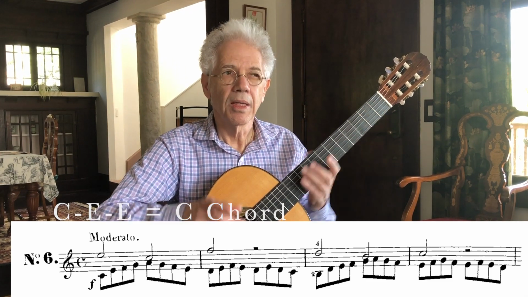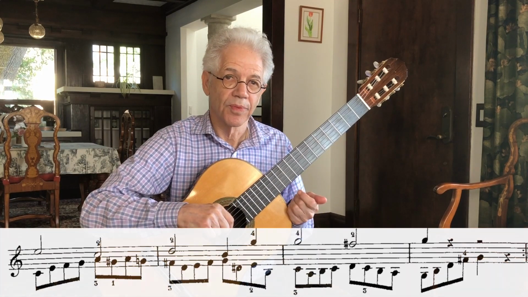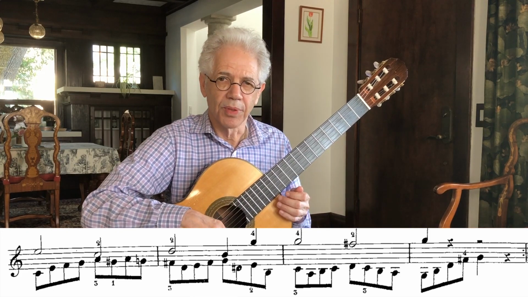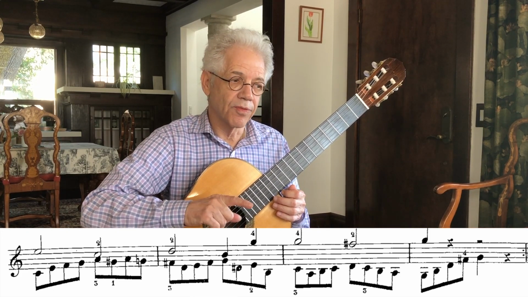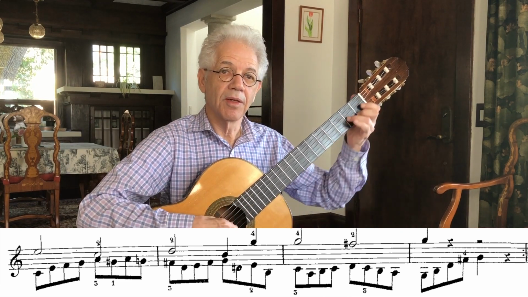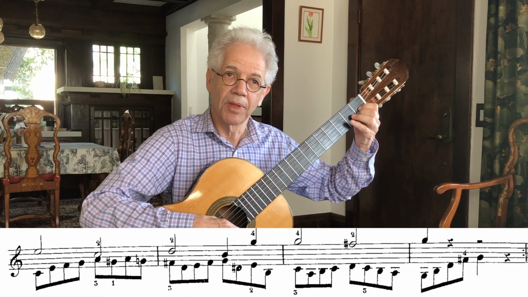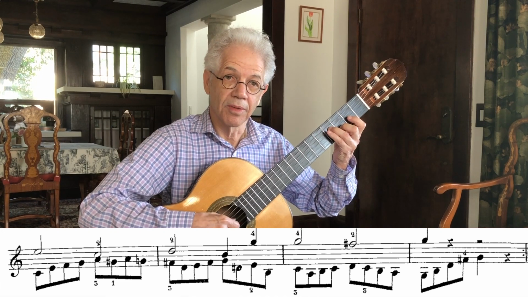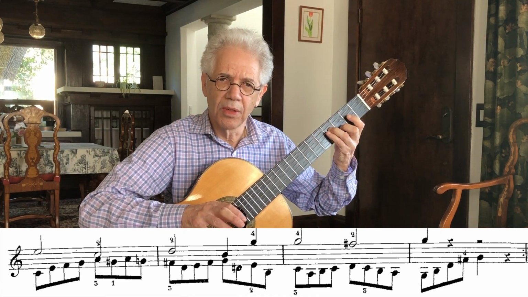In the second phrase, Carcassi explores some key changes. He starts us in the key of C, and in pretty much the same manner he began the piece, but in the very first measure of the phrase, he fluctuates between an A and a G sharp, and then an A and a G natural, and then he goes to F sharp and D. So it's a little bit as if we're not too sure what key we're in.